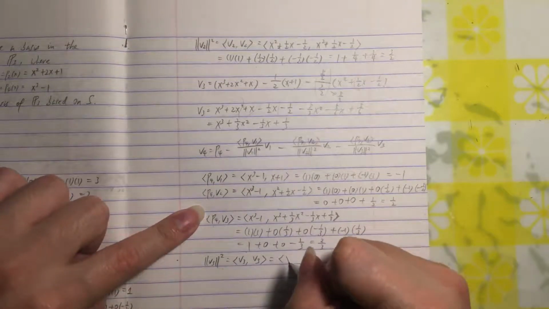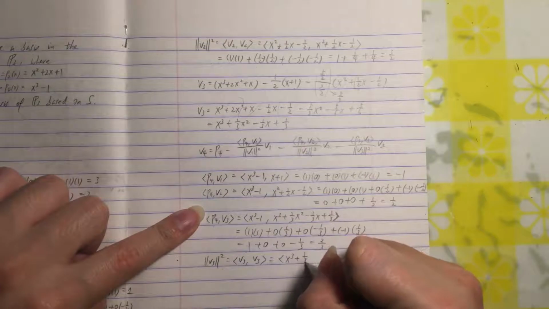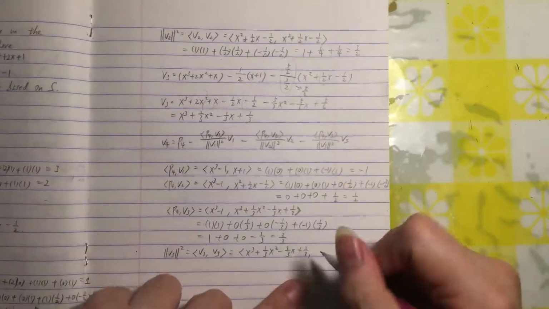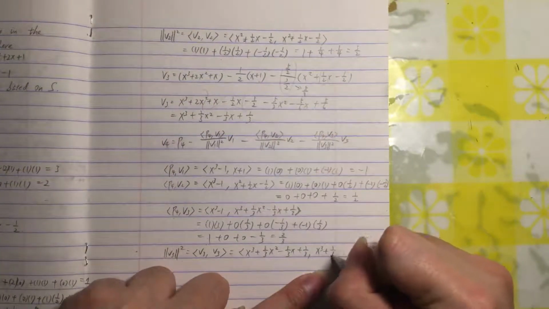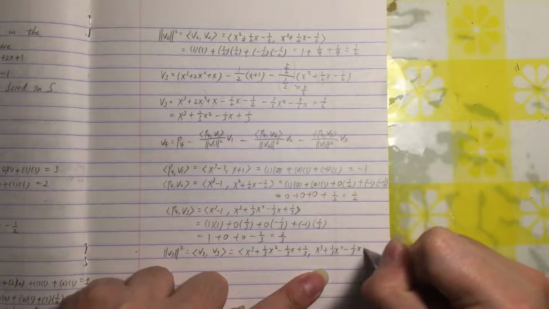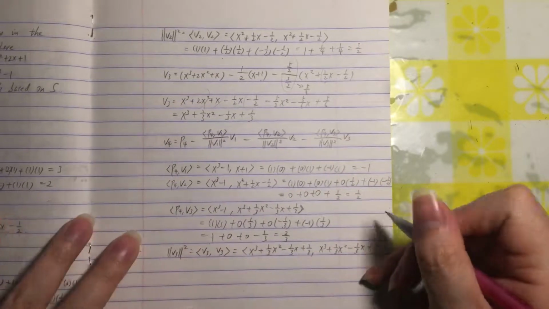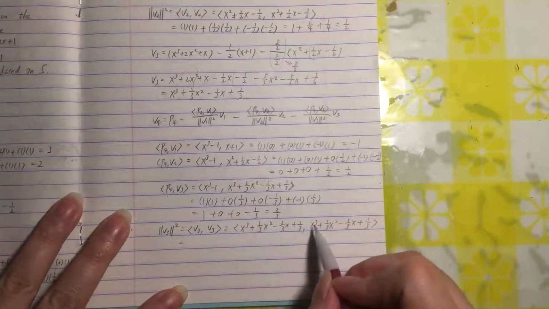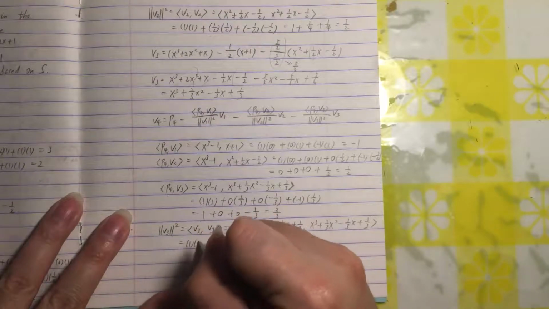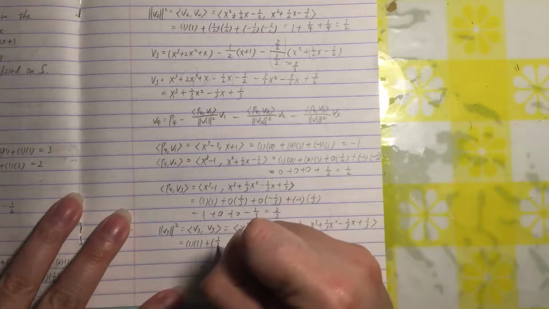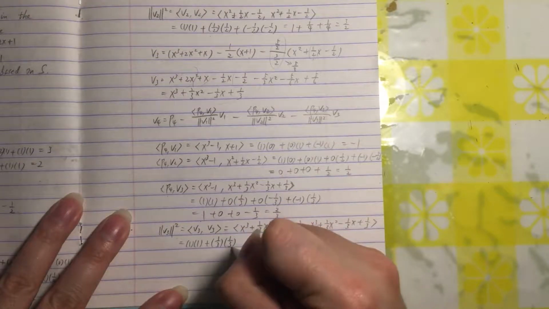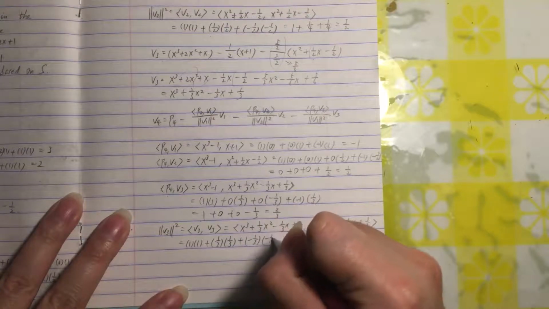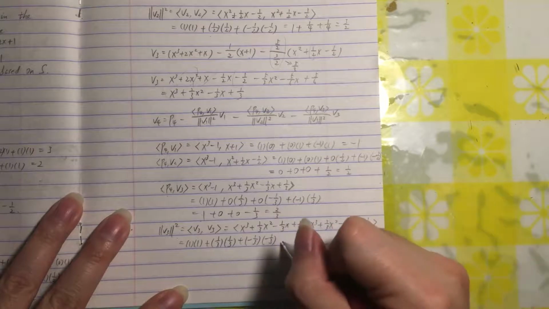So we get the inner product of s cubed plus 1/3 of s squared minus 1/3 of x plus 1/3, comma, s cubed plus 1/3 of s squared minus 1/3 of x plus 1/3. Then apply the standard inner product in P3. We multiply the corresponding coefficients and then add them up. We get 1 times 1 plus 1/3 times 1/3 plus negative 1/3 times negative 1/3 plus 1/3 times 1/3.